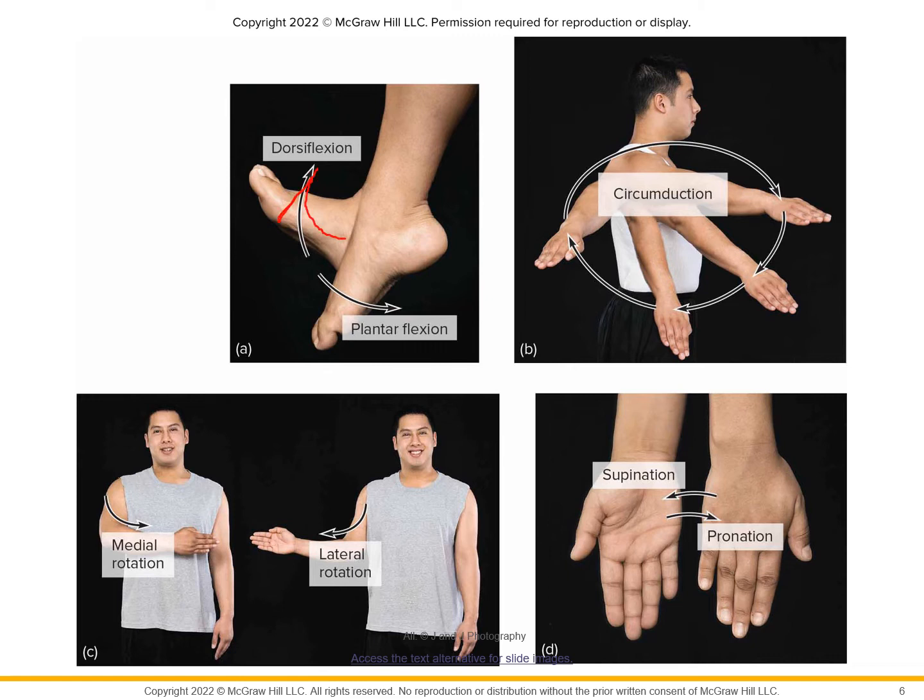This is dorsiflexion and plantar flexion. So dorsiflexion is like I am walking on my heels. Plantar flexion is like I'm walking on my toes. This is showing those mean circles from PE, and so that is circumduction.